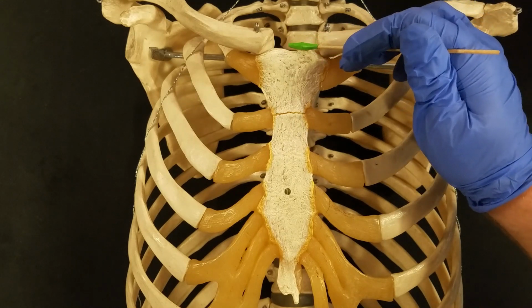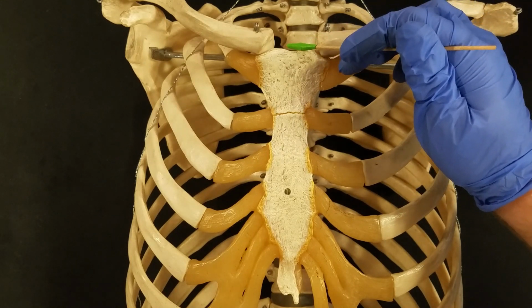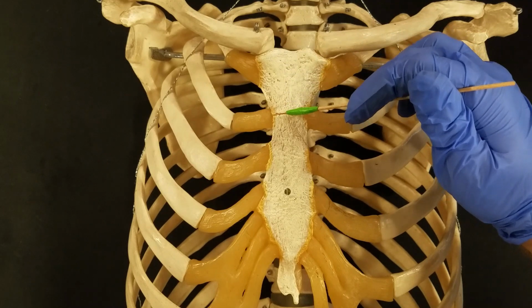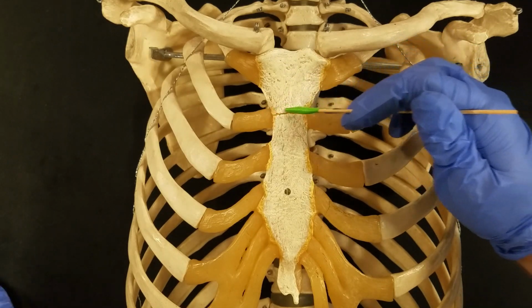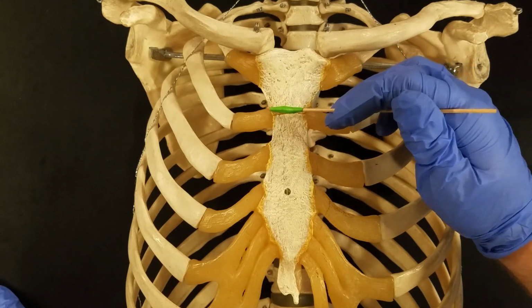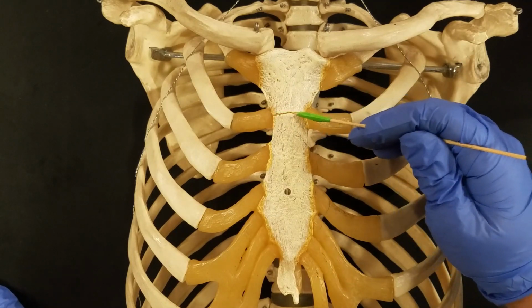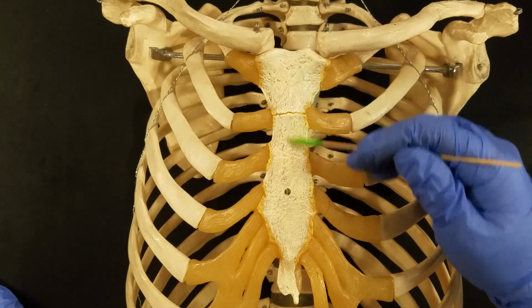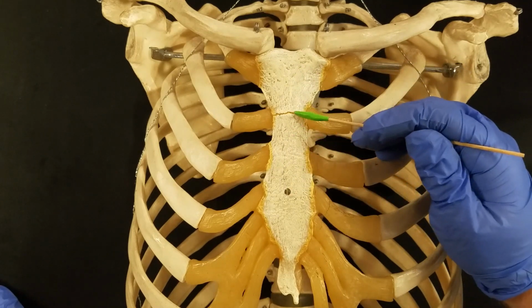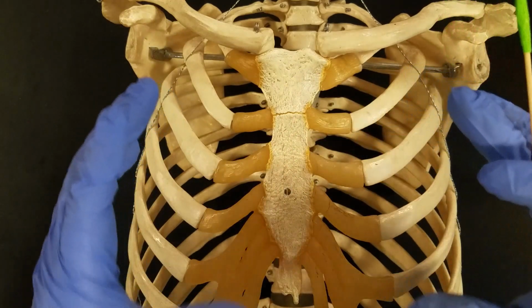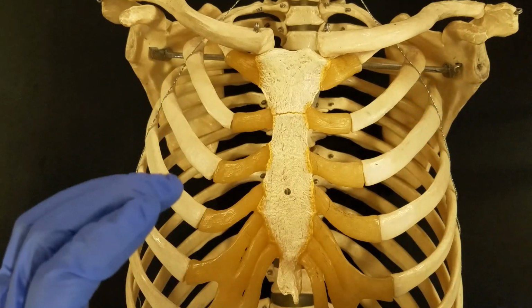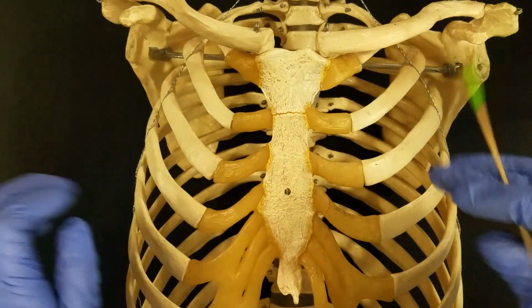Now, once you've found your suprasternal notch, go down a few centimeters from there, and you should feel a ridge running across your chest. That ridge is the sternal angle, and it marks where the manubrium meets the body. The sternal angle is an incredibly important clinical landmark. You must know this feature for this class.